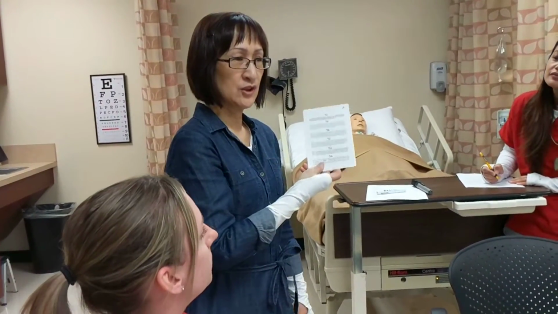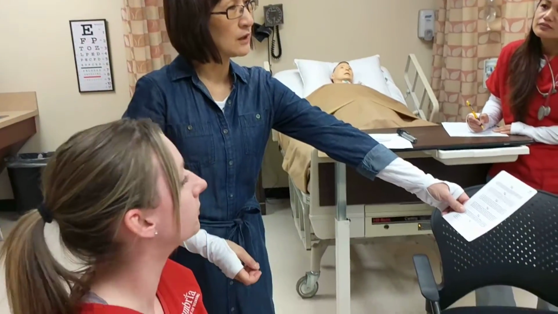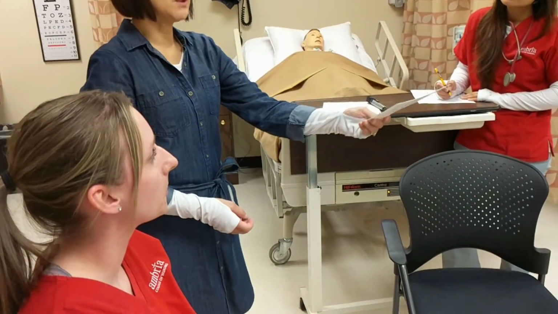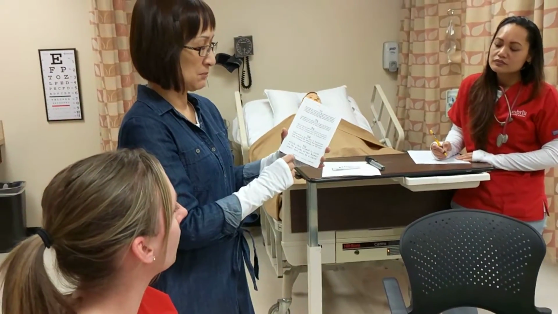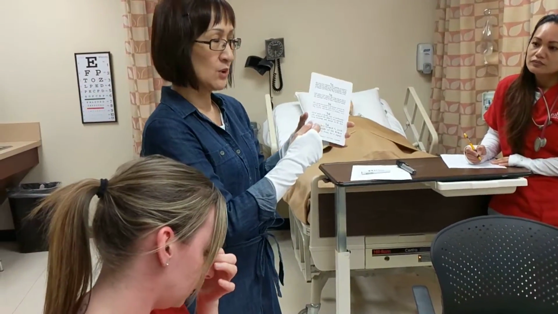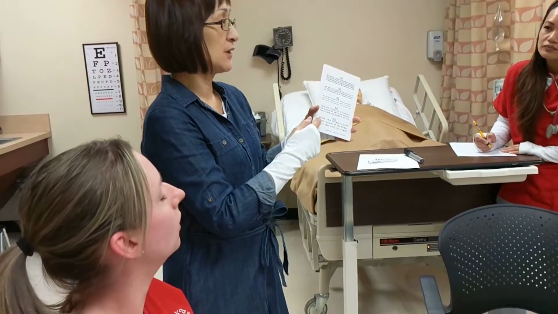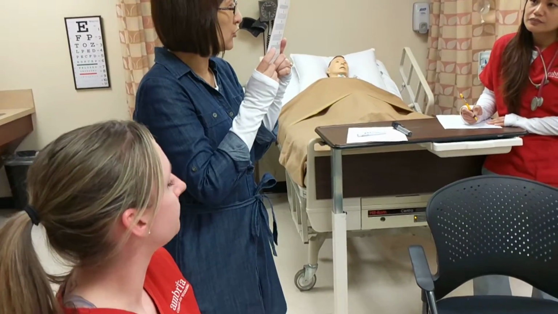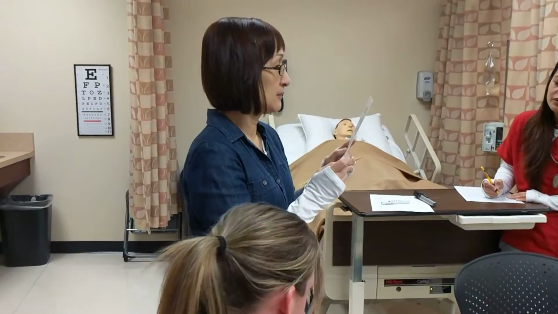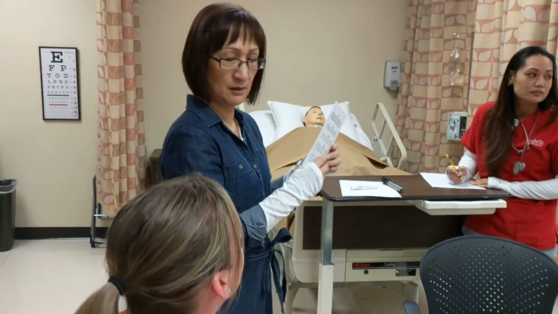Okay, so this is for the Jaeger chart. Like I said, if she were moving it farther away, then that means she has myopia. But sometimes you will also see patients, even this one, they cannot read. That means they really have very poor vision, okay, that they need to bring it closer to be able to read it.